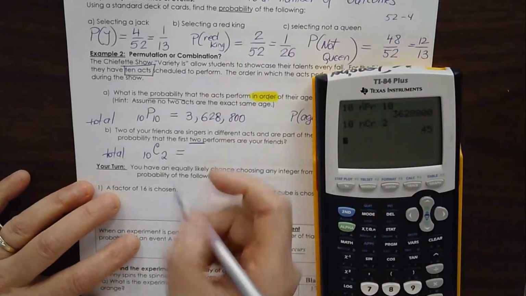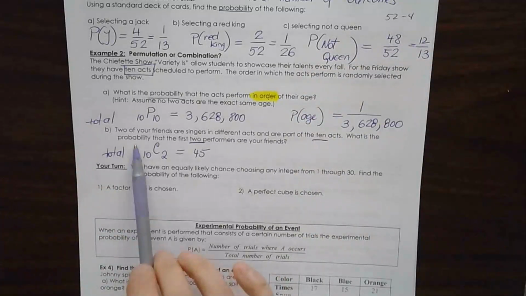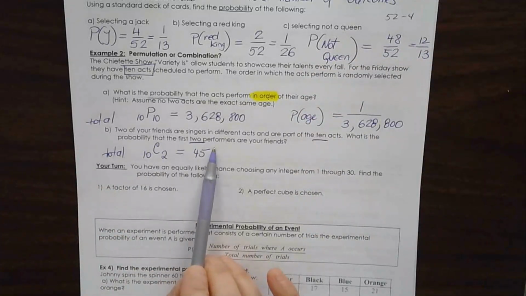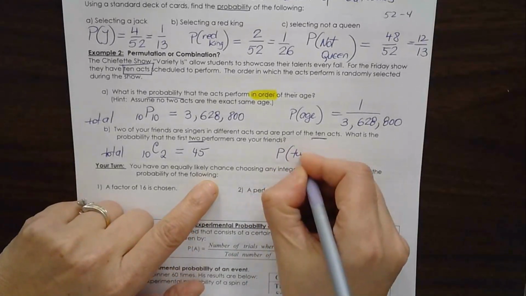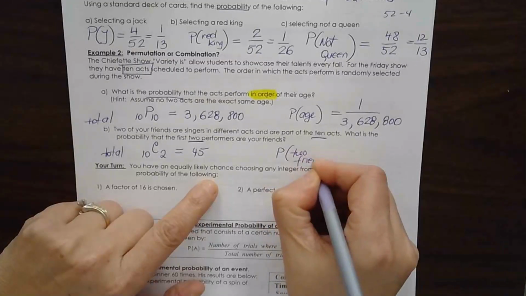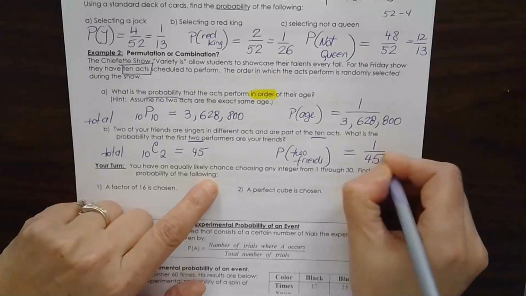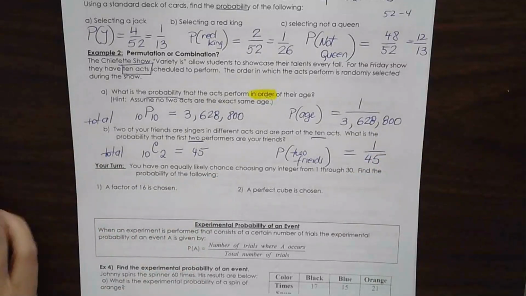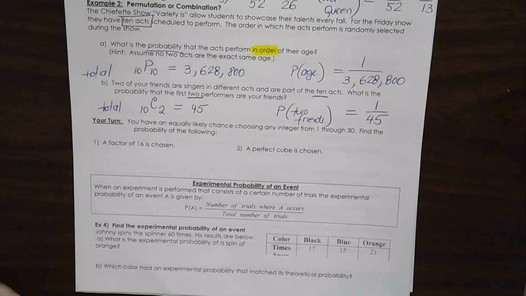So then we have 45 different outcomes. And what is the probability that the first two are your friends? The probability that the first two going are my friends is 1 out of 45. Order is not important again. It's just picking two friends out of the 10.